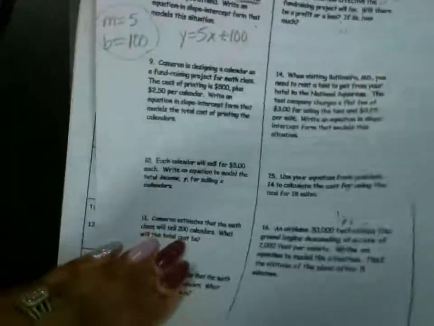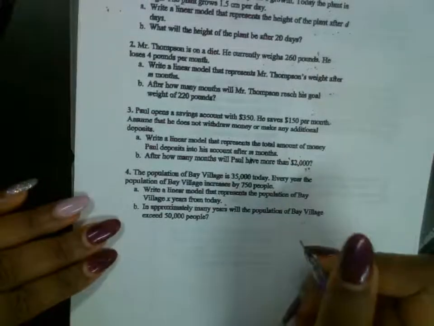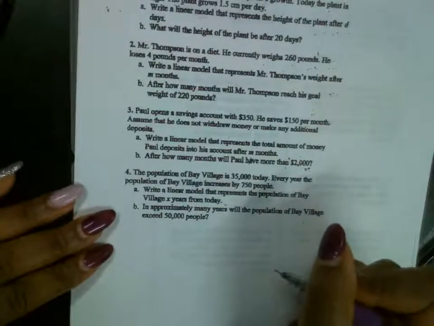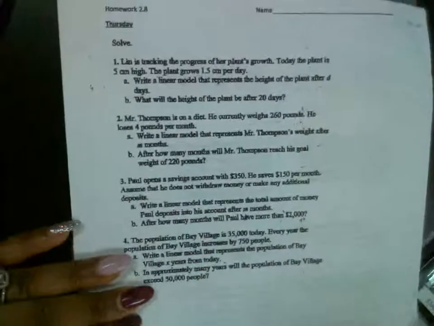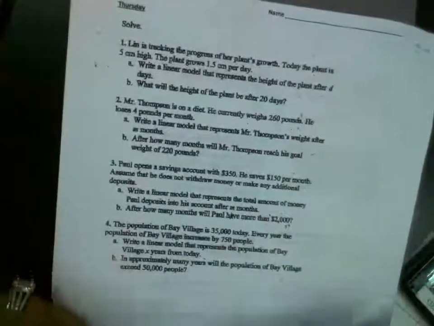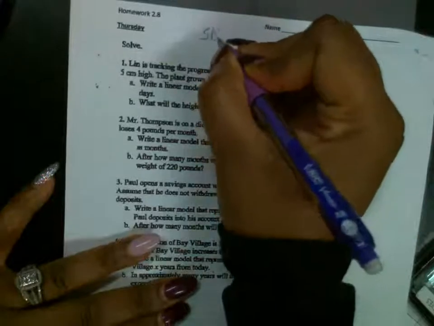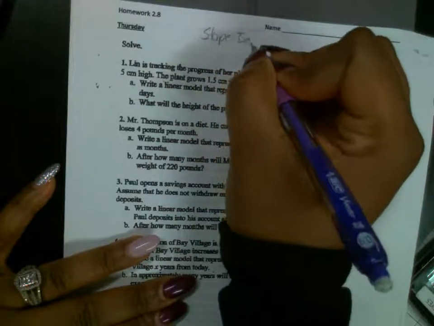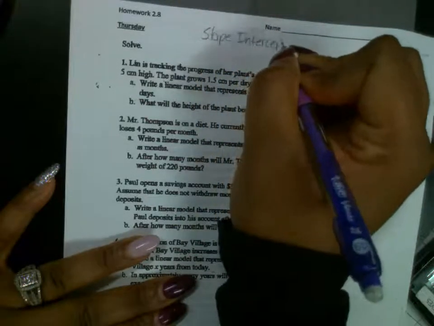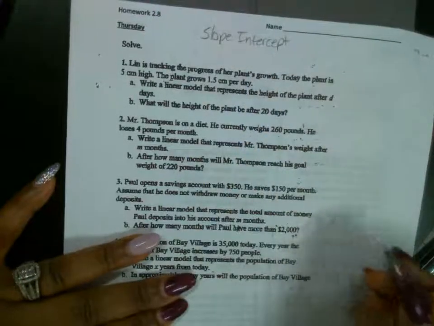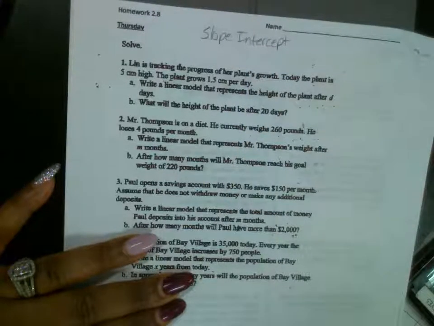Okay. We already went through. We're looking at the back. All right, so we're doing the same thing in the homework tonight as we did in yesterday's homework. We're using the slope-intercept form because we're writing linear equations. What is a linear equation again? It's an equation that graphs a straight line.